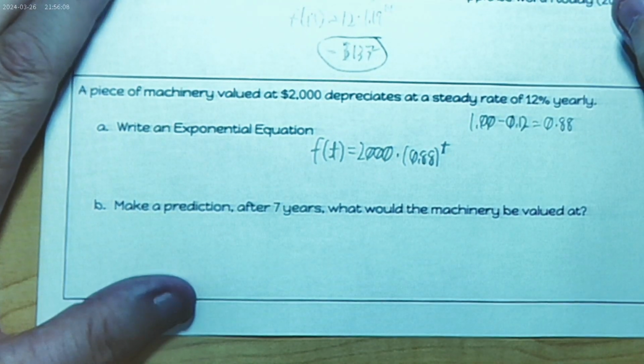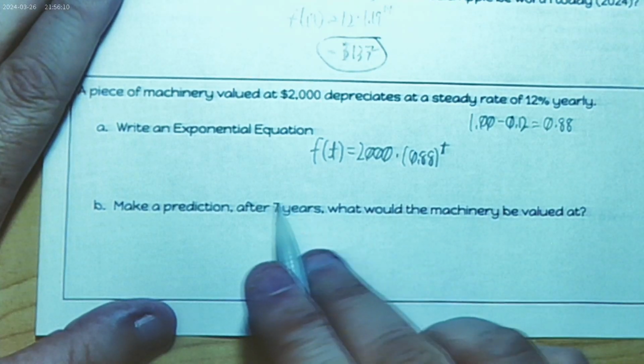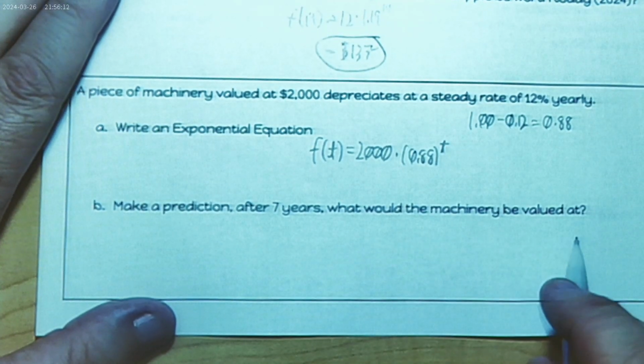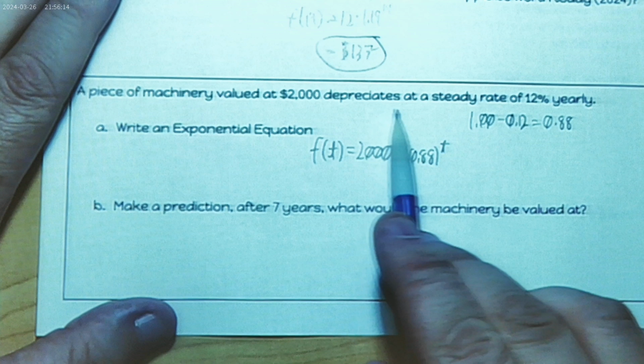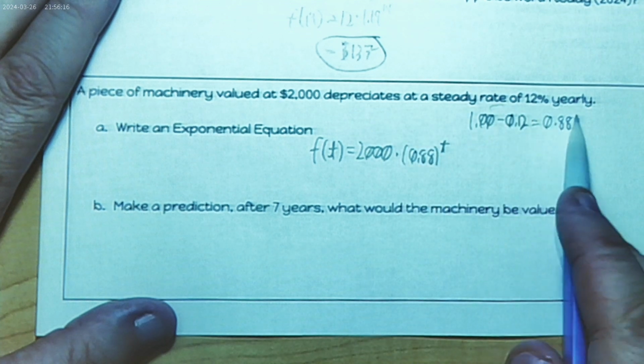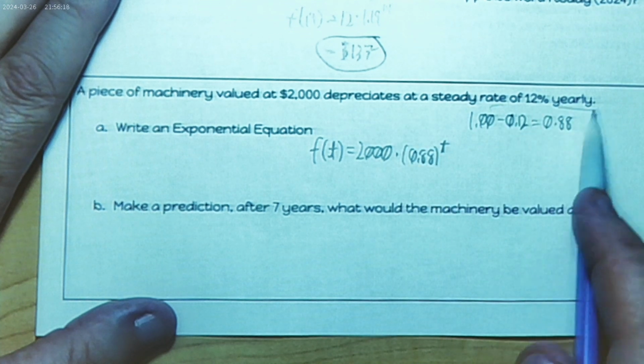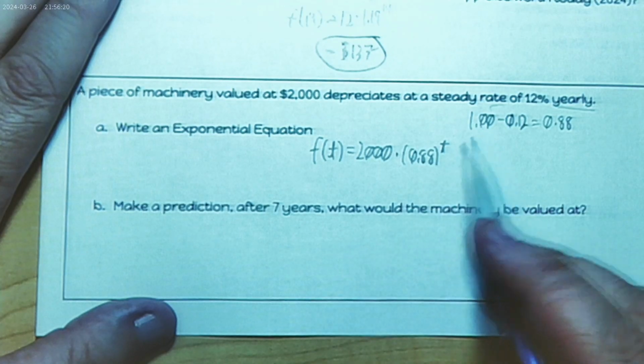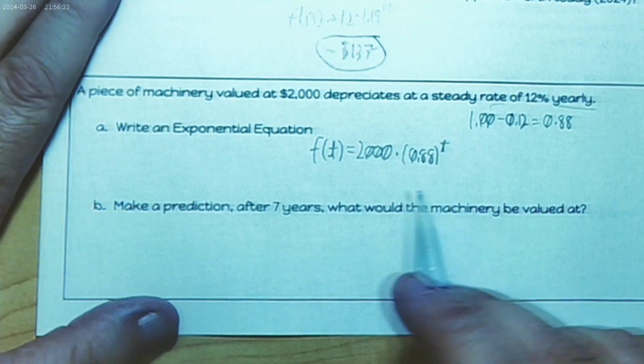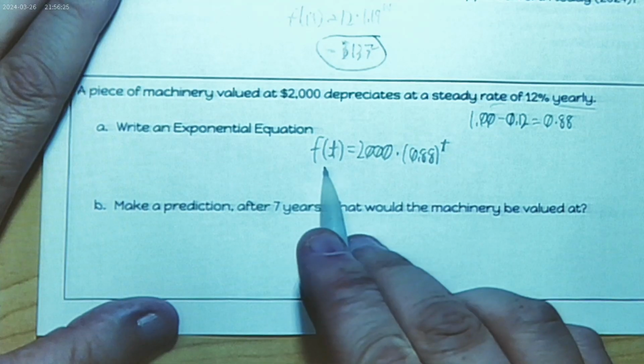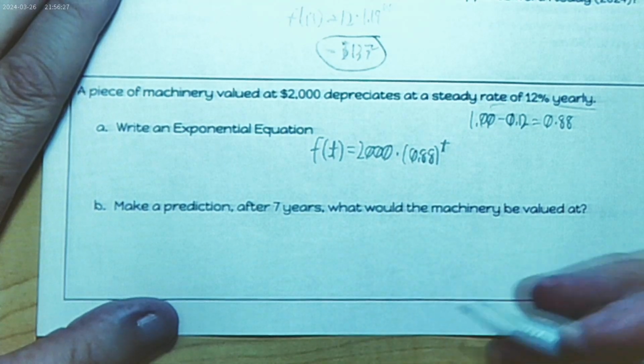And that's how we write our equation. So make a prediction: after 7 years, what would the machinery be valued at? Well, I want to make sure of one thing: it's a steady rate of 12% yearly. Because it's every year, I don't have to worry about doing any weird conversions or changes. So I can just plug 7 into this equation here and solve for it.